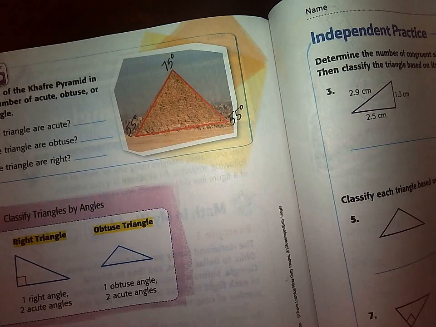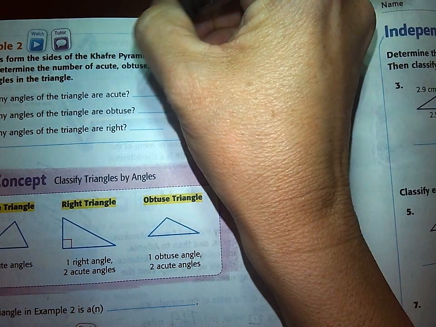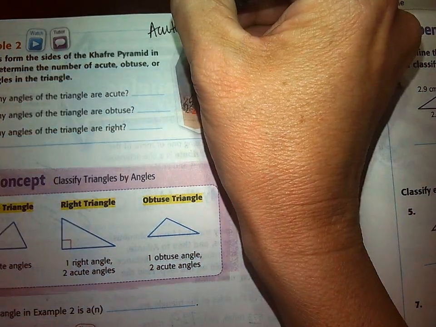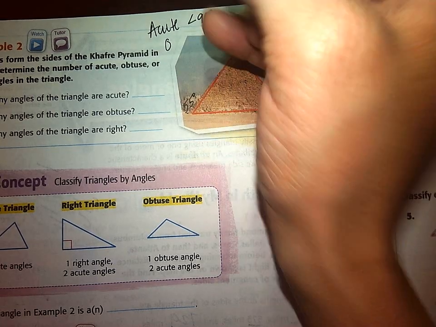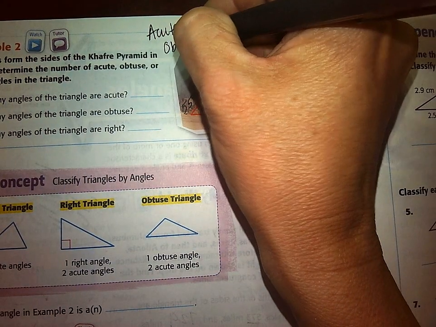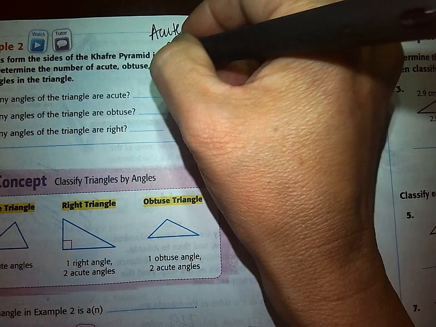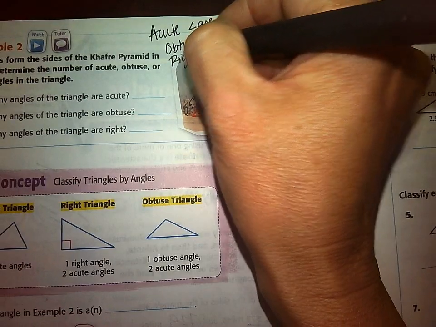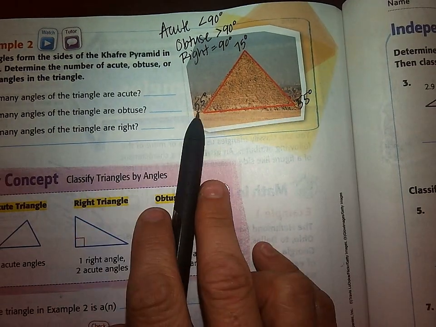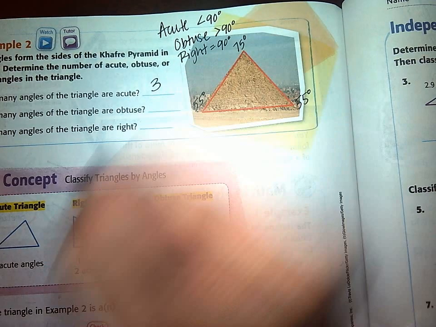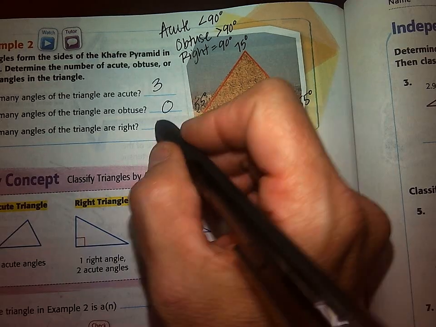So how many of the angles are acute? Remember, acute is less than 90 degrees. They're so cute, little tiny angles. Obtuse is like obese, big fat angles above 90, and then right angles are exactly 90 degrees. So how many of them are acute? 1, 2, 3, all of them. How many are obtuse? None of them. And how many are right angles? None of them.